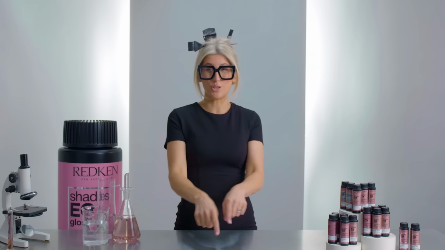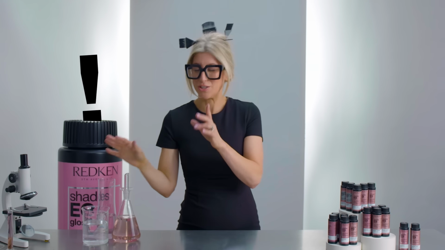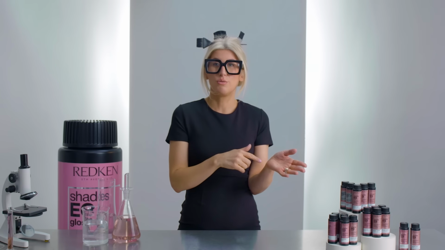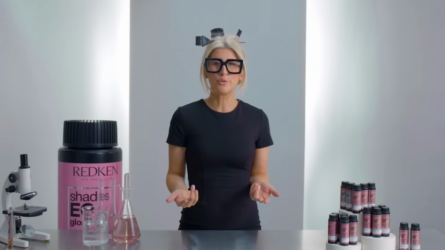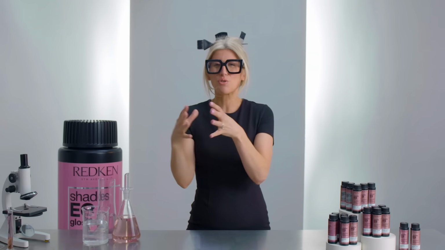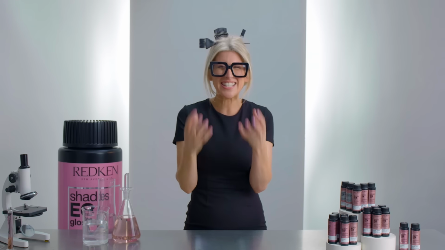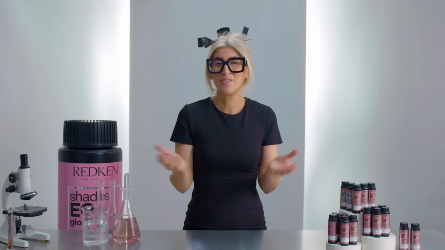And here's the reality, any client on whom you choose to use Shades EQ on their zone 1, they are going to be seeking a more natural looking result. But maybe you really are thinking, well, Adrienne, it's not necessarily true what you just said. Because my client, who's a level 7 and wants to be a 5C, if I put a 5C on their root, that's not their natural root. Here's the thing, that is true. However, they want a natural looking deposit, even if it's not their exact level. So that is why I always tell you they're great candidates for a zone 1.